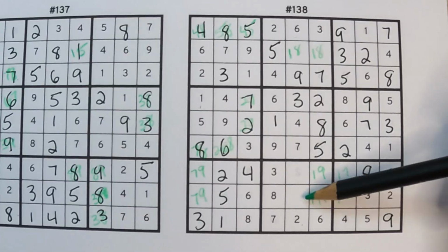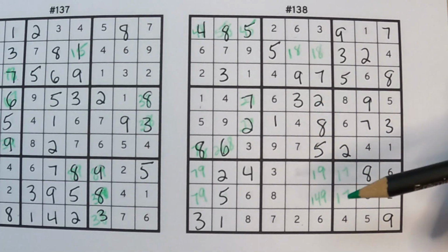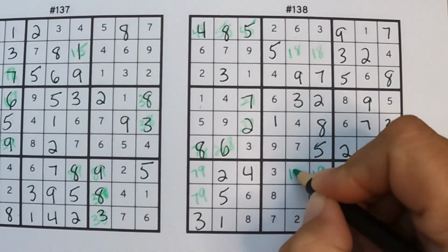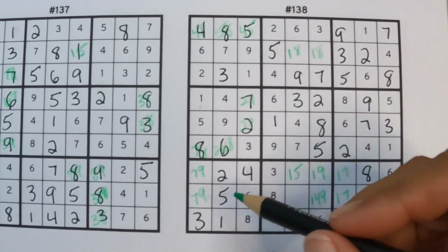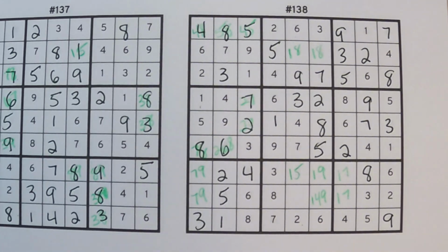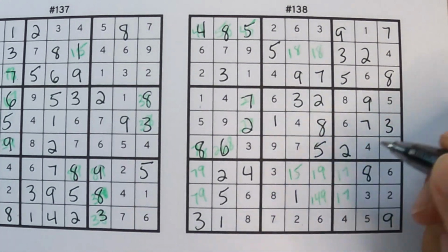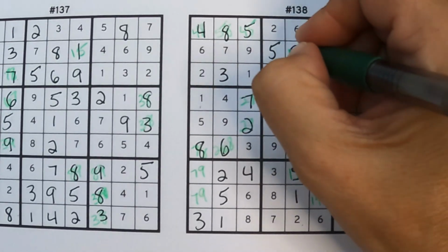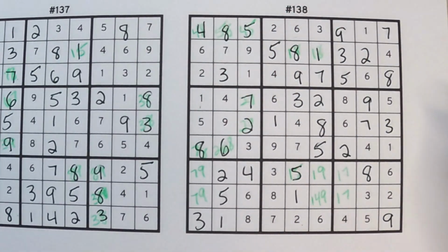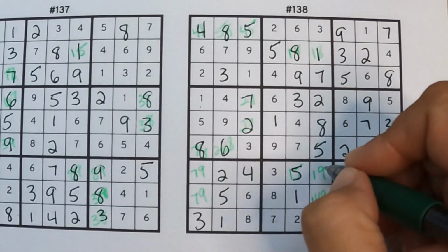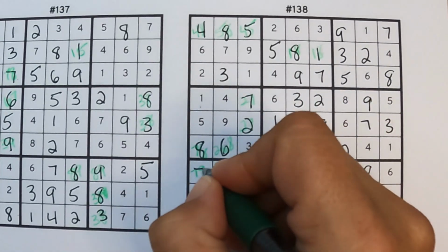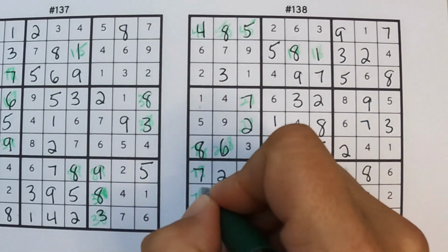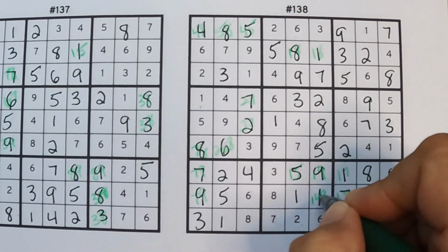For this column, we're missing 1, 5, and 8. We've got an 8 here, so 1, 5. 5 and 8 here, so this is our 1. That 1 makes this our 5. That 1 makes this our 8, 1. That 1 makes this our 9, 7, 1, 7, 9, 1, or 4.